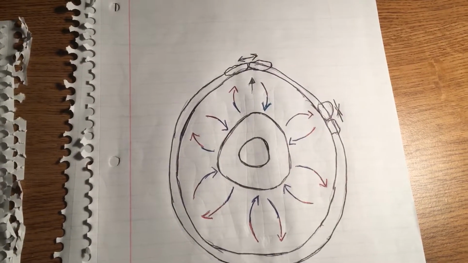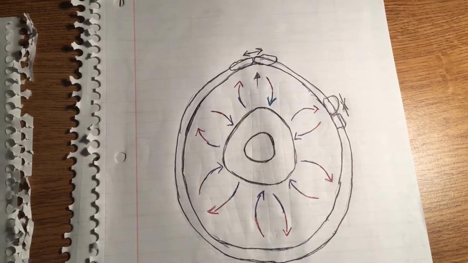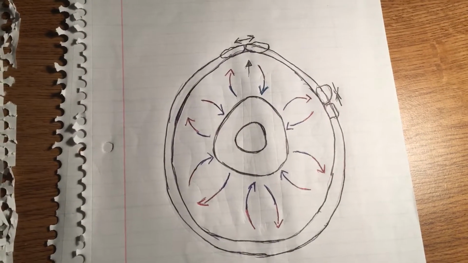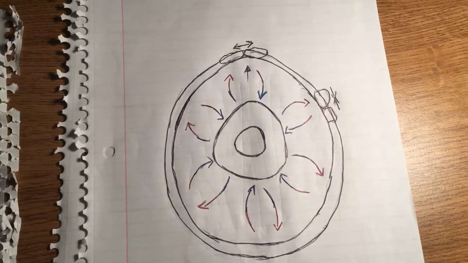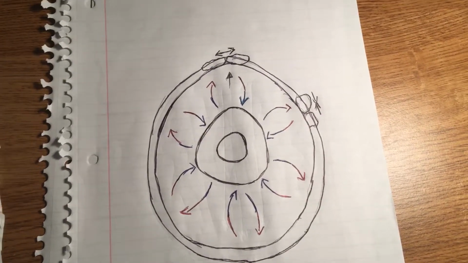And then because of the convection in the mantle, it breaks up the plates in the lithosphere, which is like the upper part of the mantle and the crust. It breaks the plates apart and moves them around, and they will move any and everywhere in all different directions.